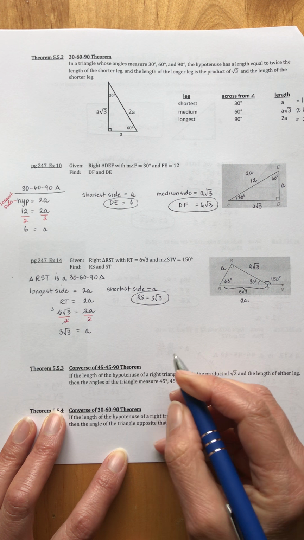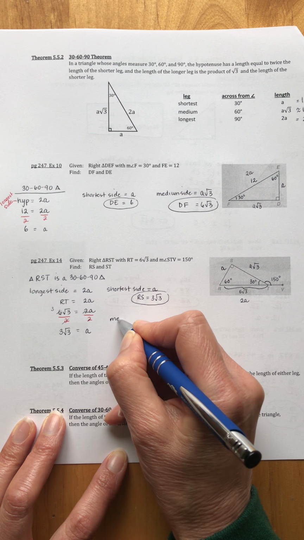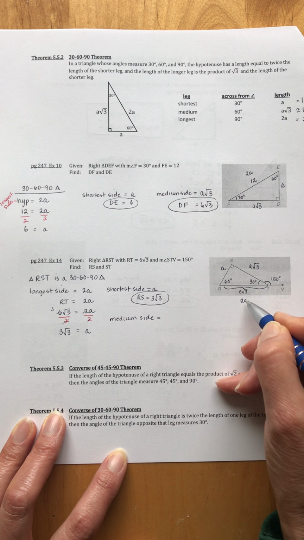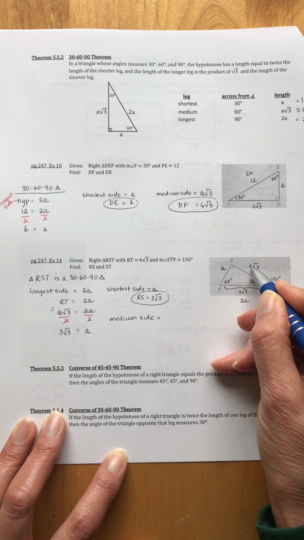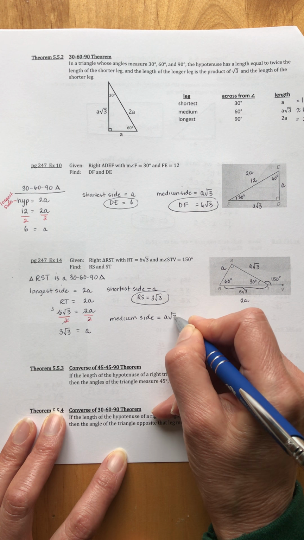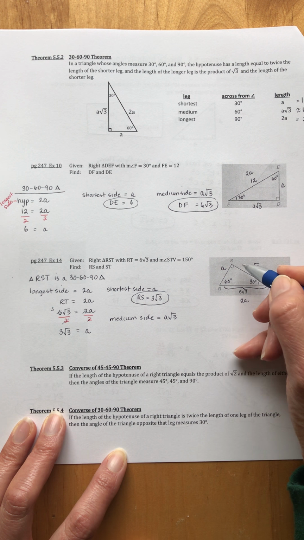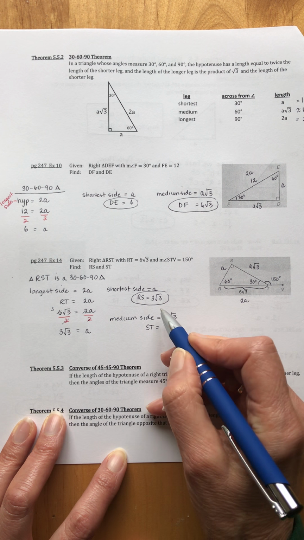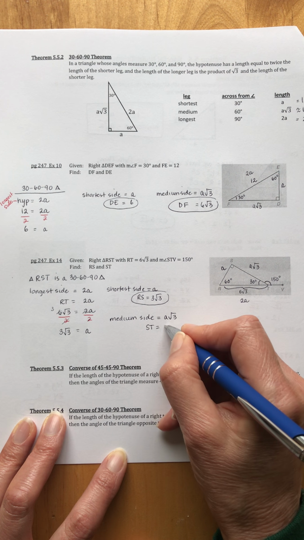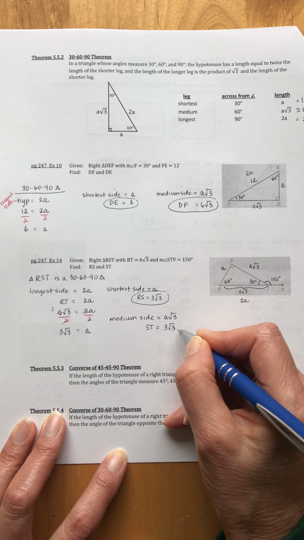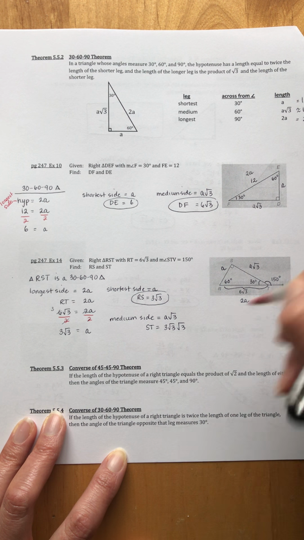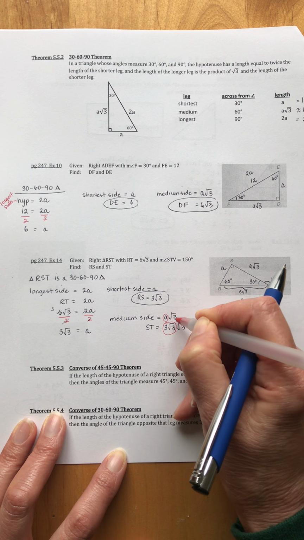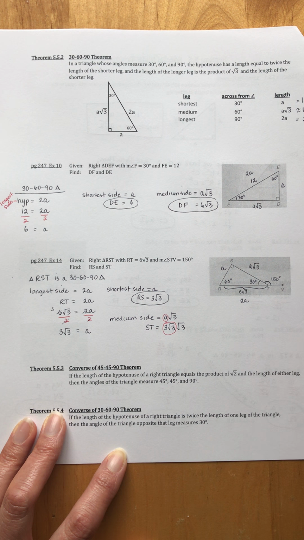Then we need to do the medium side. And the formula there is medium side 60, A square root 3. So medium side for us is called ST. In for the A, we're going to write 3 square root 3. And then we have another square root 3. Okay, so this A is equal to 3 square root 3. But then the formula calls for another square root 3.